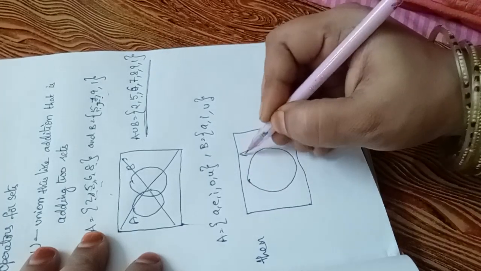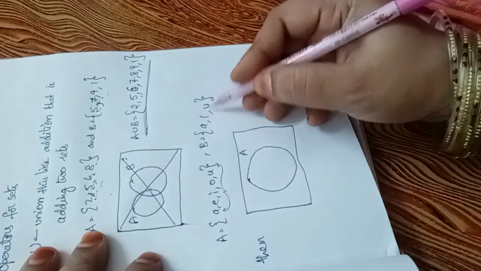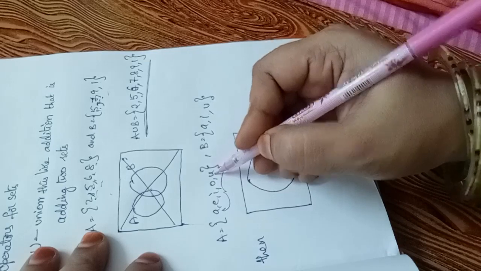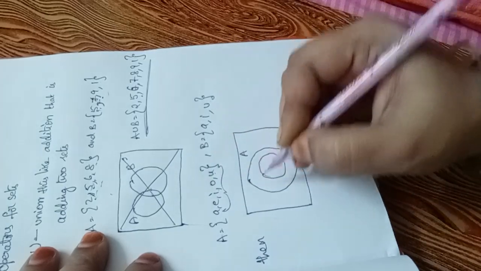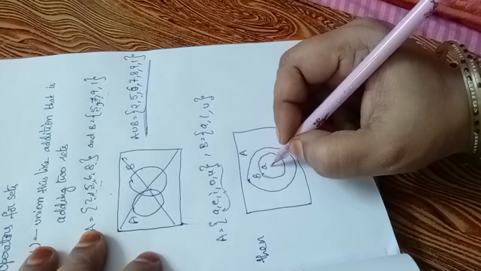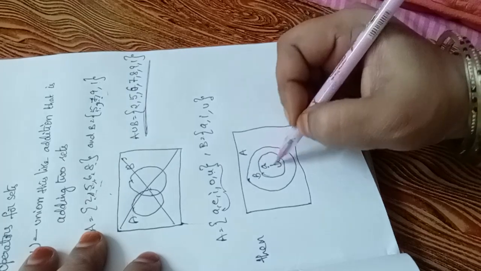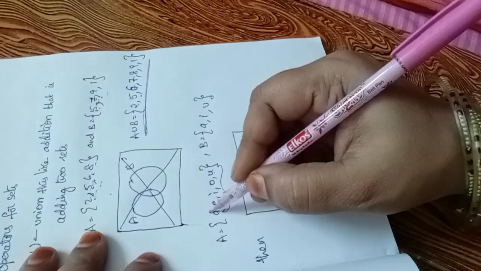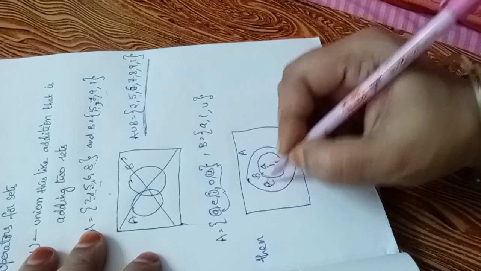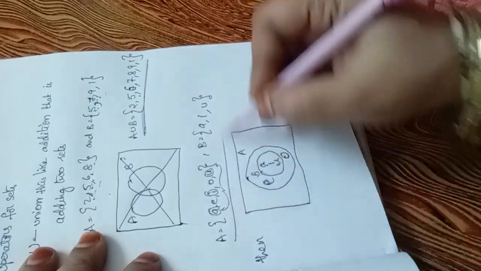This is A, which has all the vowels, and B is a subset. In B we write a, i, u. Already we have written a, i, u in set B, so except a, i, u, in A you write e and o. This is the representation for these two.